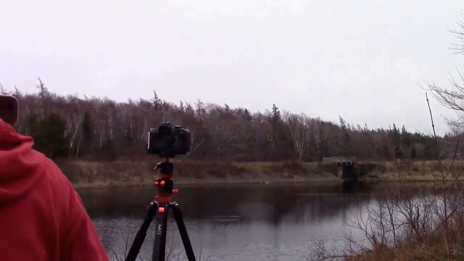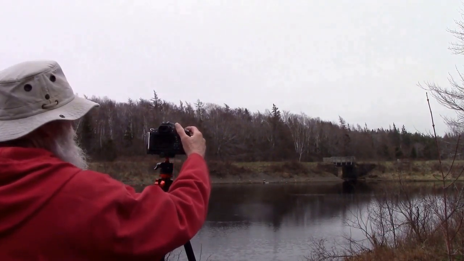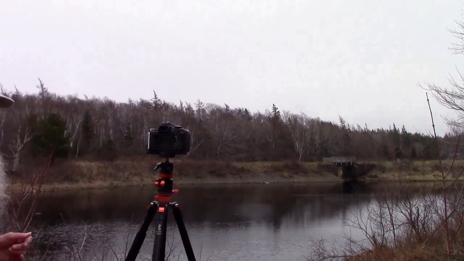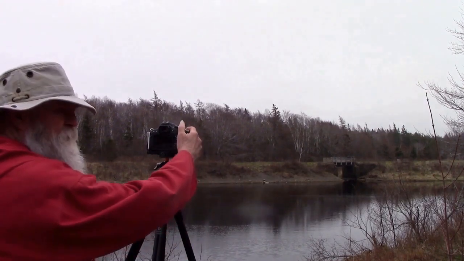Now I'm going to go to 16:9, which is wider. It's kind of like a widescreen TV, and so this is going to show you a wide, almost like a panorama, but not quite. There are other ways to get panoramas, and I'll get into that in another video. So let's look at the 16:9 raw image. And the cropped image.